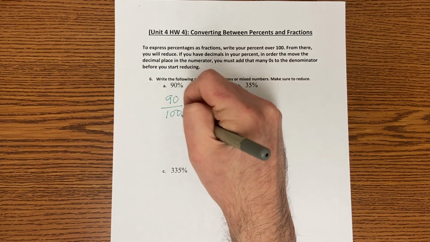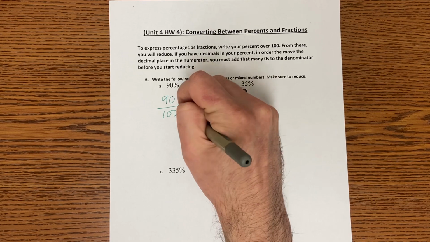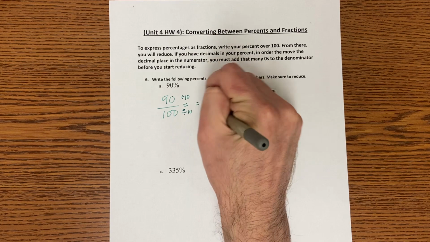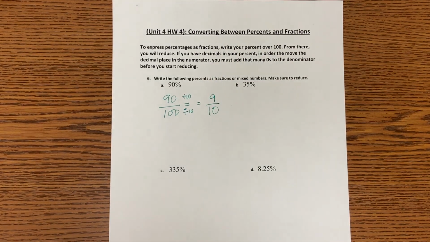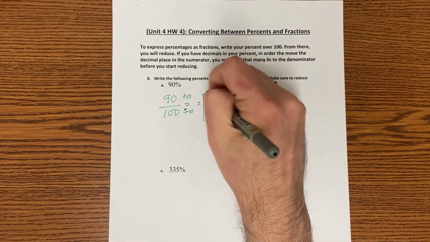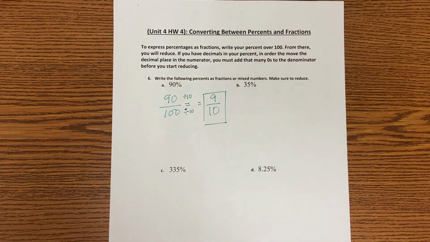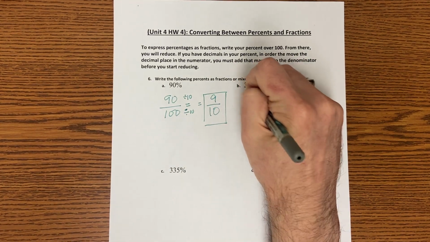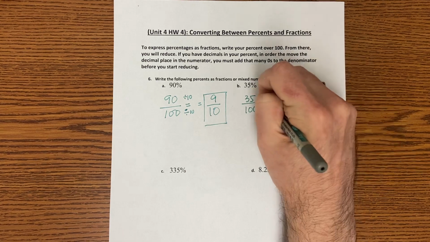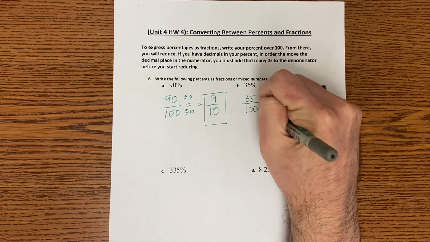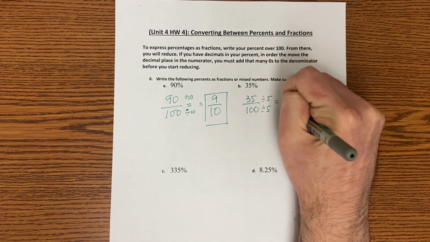They both have 10 in common, so you divide by 10 on both to get 9/10. Now, most of you already know that 9 out of 10 is 90%, but this is really the idea here. If you set every percent as a part over 100, you get to just reduce. There's one exception, which is if your percent has a decimal, and we'll see what happens there. 35% is 35 out of 100. These both are multiples of 5, so you divide by 5 to get 7 out of 20.